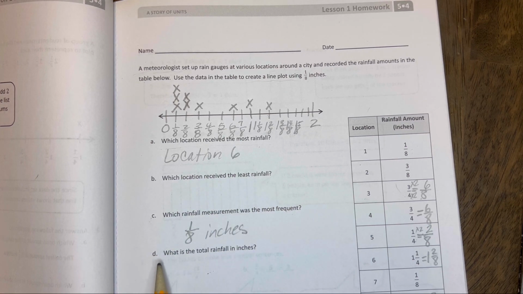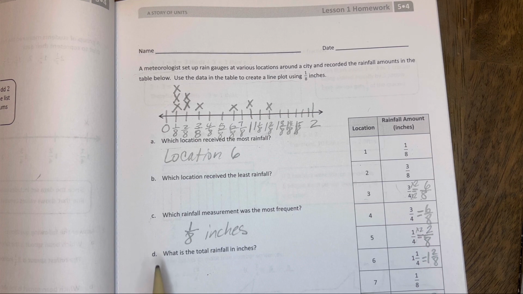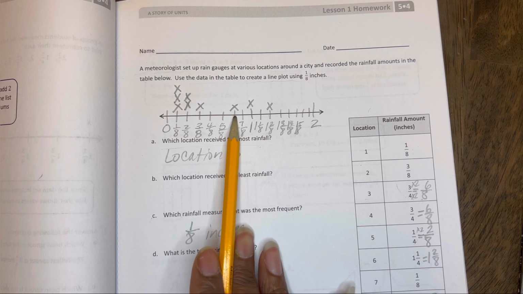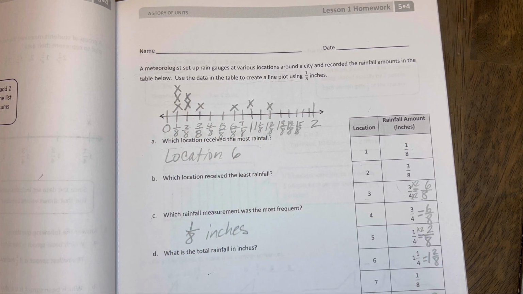Okay. D, what is the total rainfall in inches? So for this one, what is the total rainfall in inches? You would need to add up each of these amounts where you have the X's to figure out what's the total amount. So you're going to have to do an addition sentence to figure that one out.